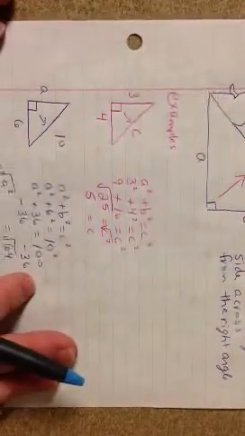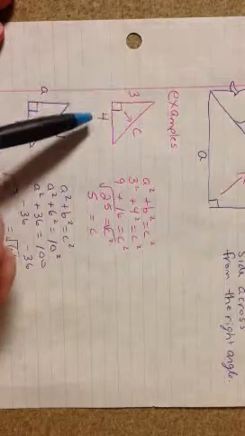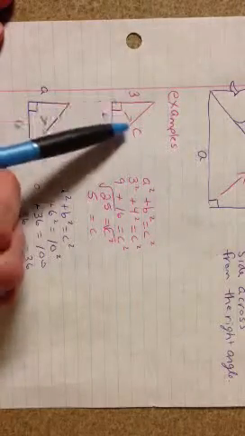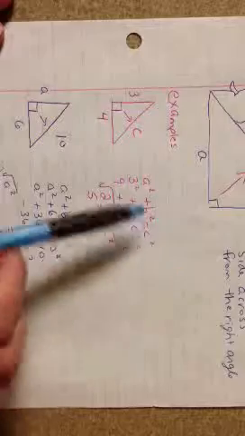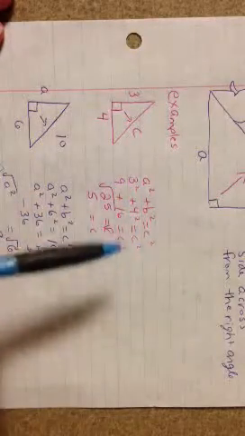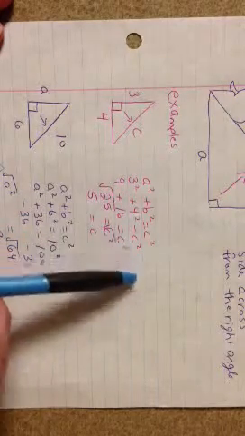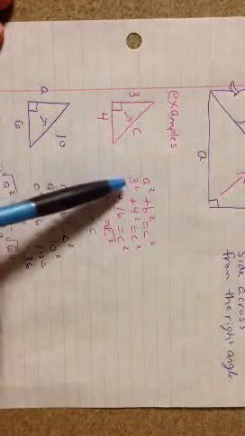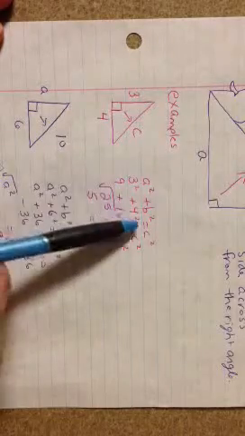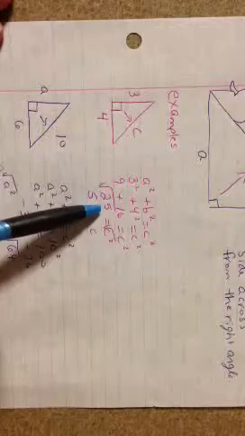Alright, in our first example here, we've got the legs of 3 and 4. Across from the right angle is c. We've got our formula, a squared plus b squared equals c squared. So 3 squared plus 4 squared equals c squared. And 3 squared is 9, 4 squared is 16. And when we add those together, we get 25.